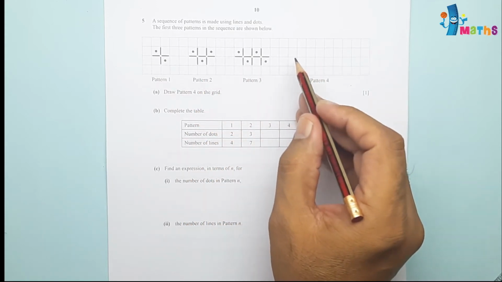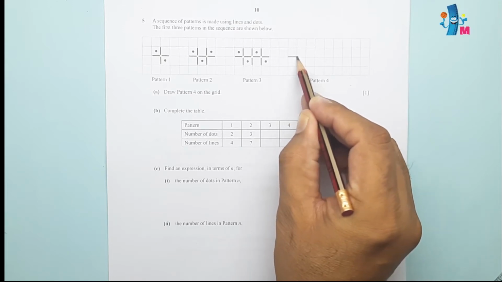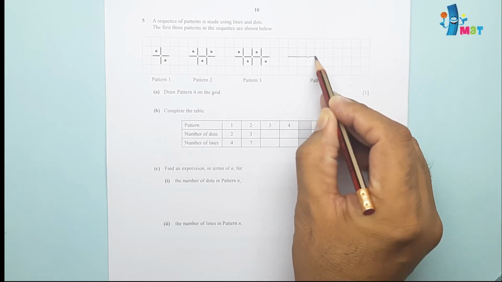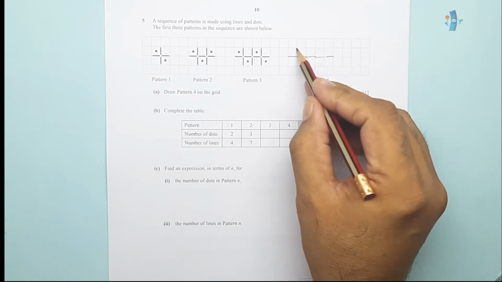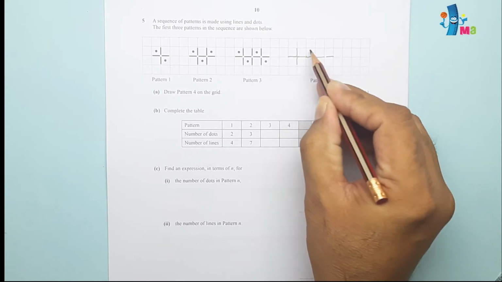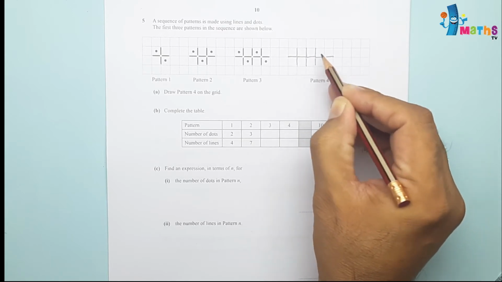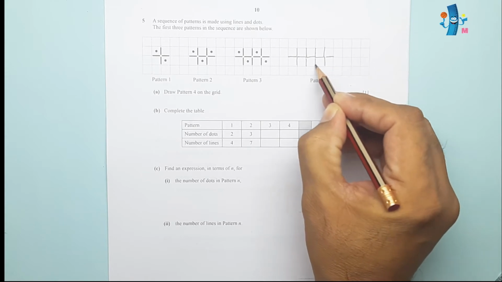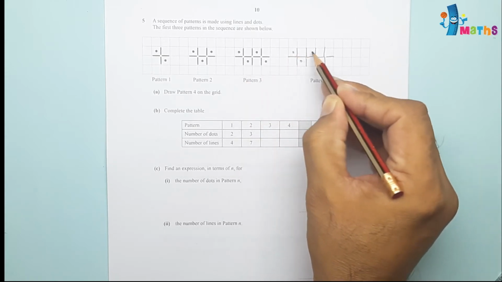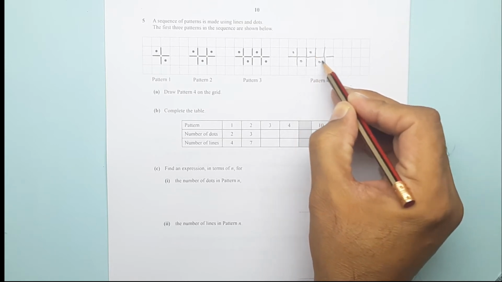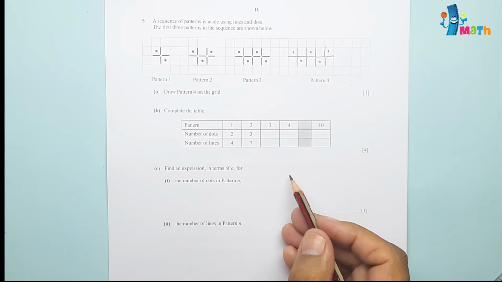So this will have 5 lines, and 1 cross over here also, so we can draw the pattern. This is easy to draw, and dots we are having over here. So this is the complete pattern which we have drawn.